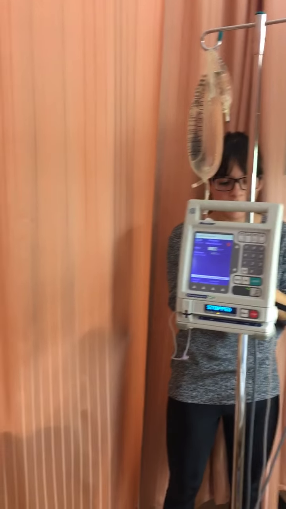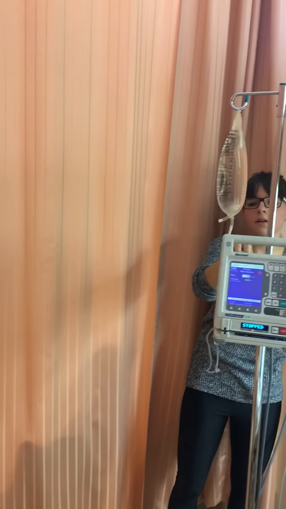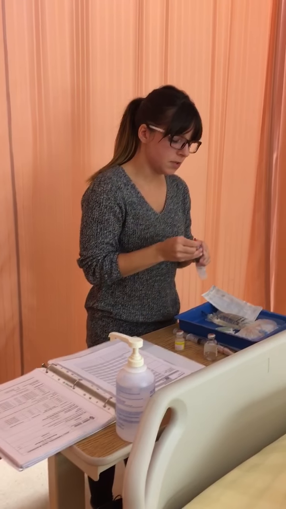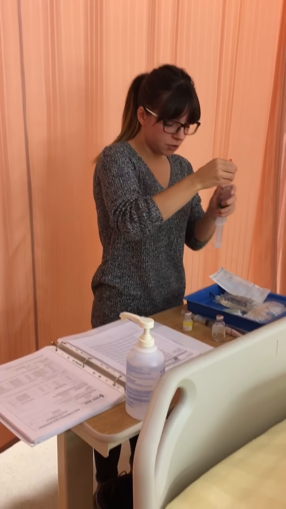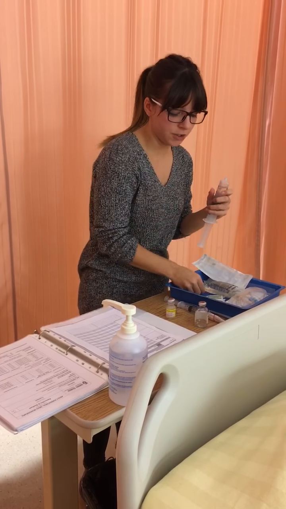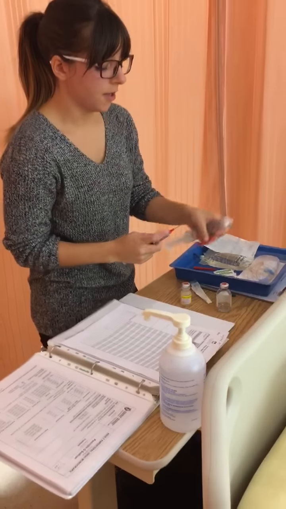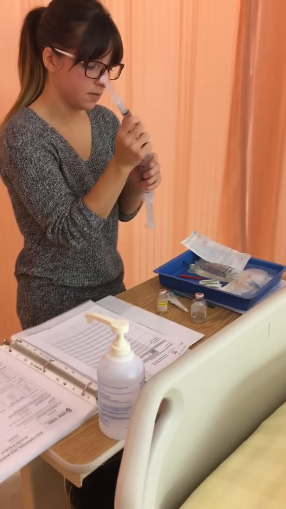So I'm going to recap that, making sure I get the right dose. Okay, so right now I have 100 milliliters. Now I'm going to do the two syringe method and insert the reconstituted drug into the normal saline diluent. Okay.